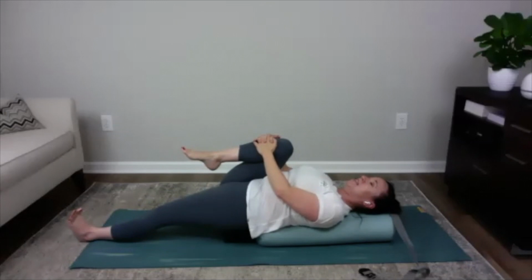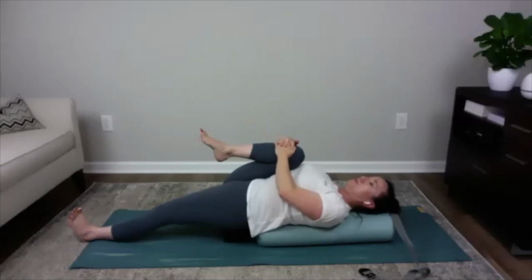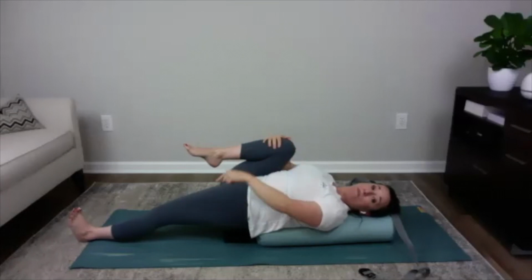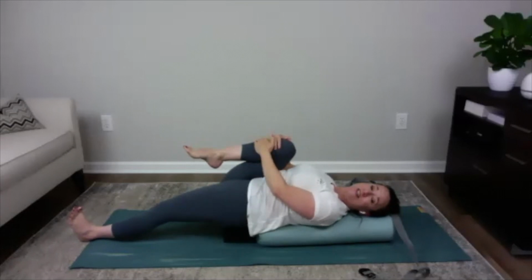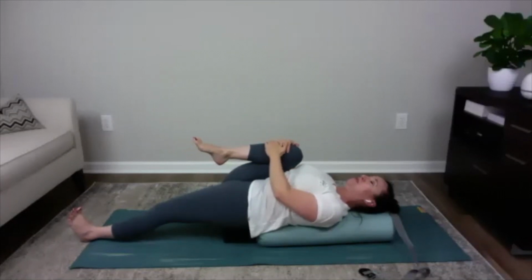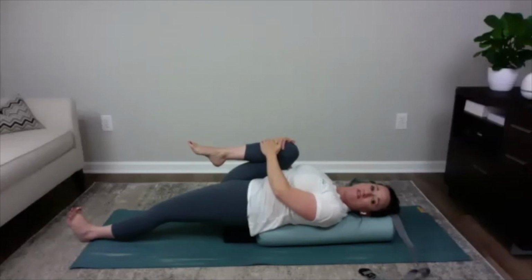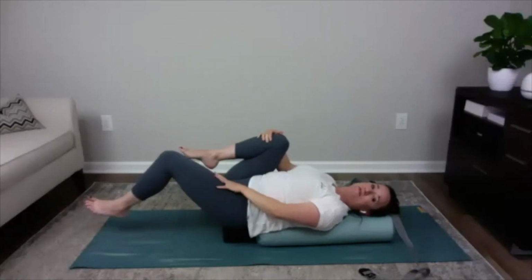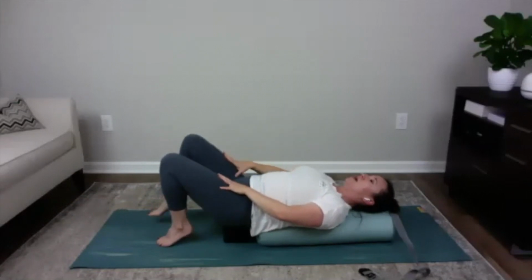Take a deep inhale here. Exhale, pull the right knee into the chest. Inhale, push the left leg down into the floor. Exhale, pull the right knee into the chest. Let's do that 1 more time. Inhale, push the left leg down into the floor, and then exhale, pull the right knee into the chest. Good job, guys. Slide the left leg up, and then release the right foot to the floor.